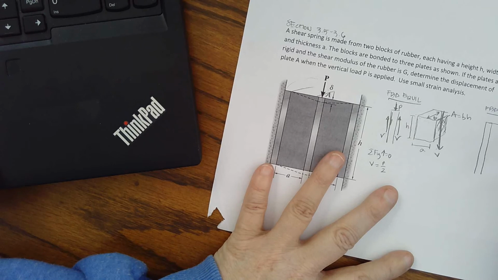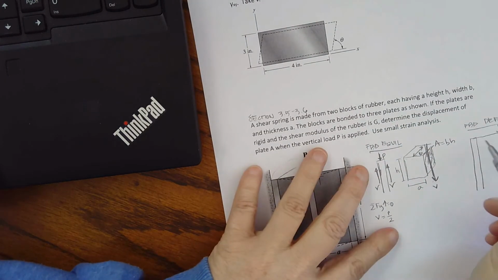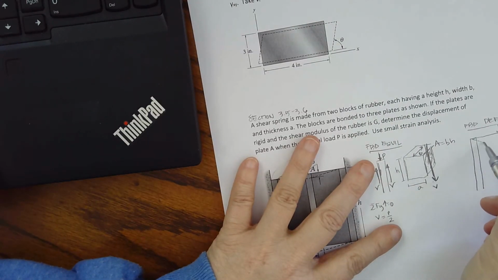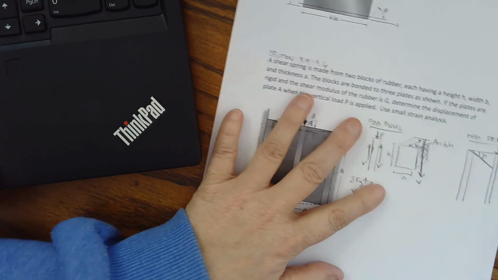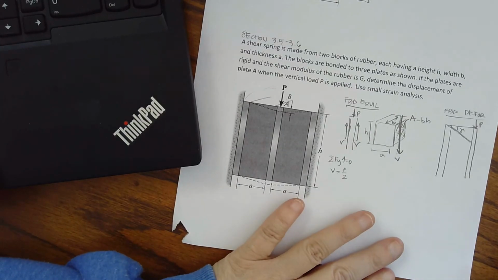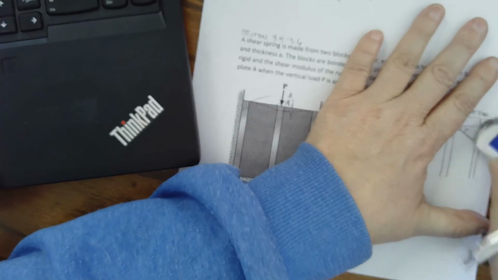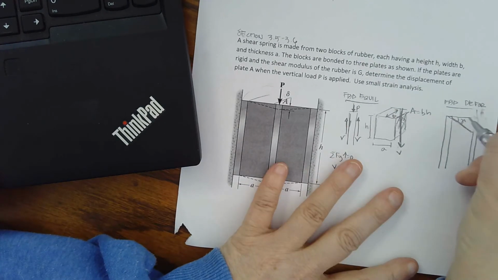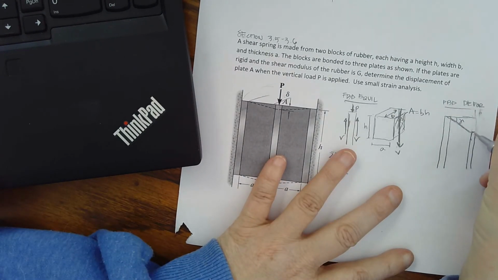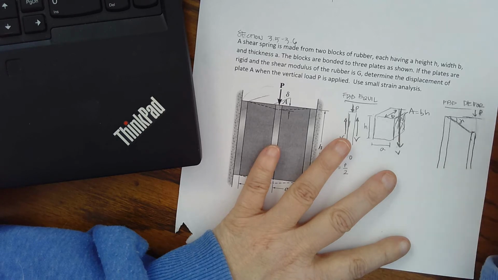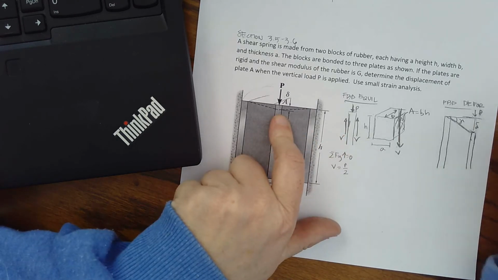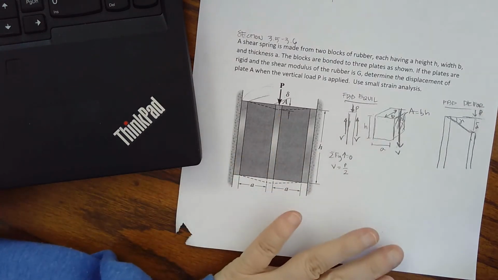So we're pushing down with force P, and the rubber's going to go down right here, and we can see that is an angle change, so that is gamma. I know it starts here, but my plate is now down compared to where I started. So I push down P, and the picture says to call this delta. That's what I'm pushing down.